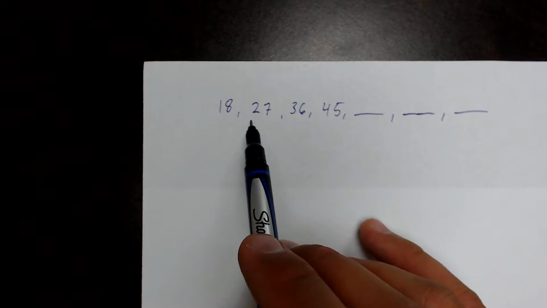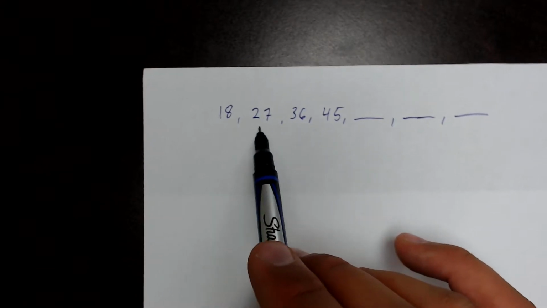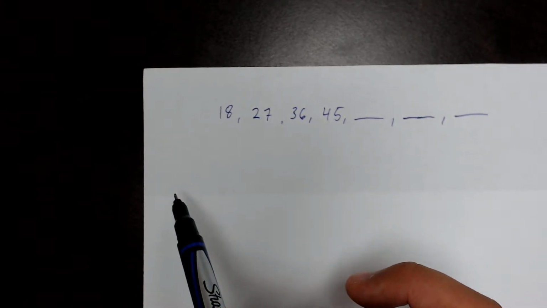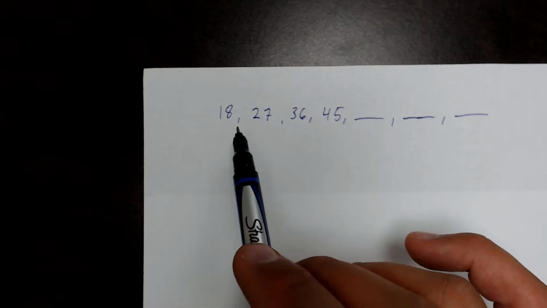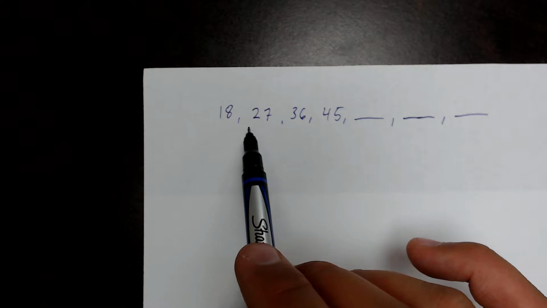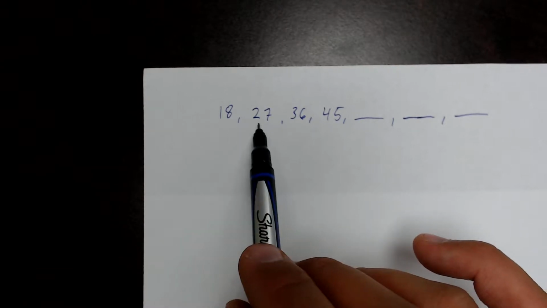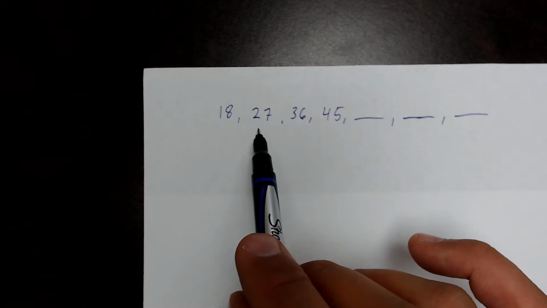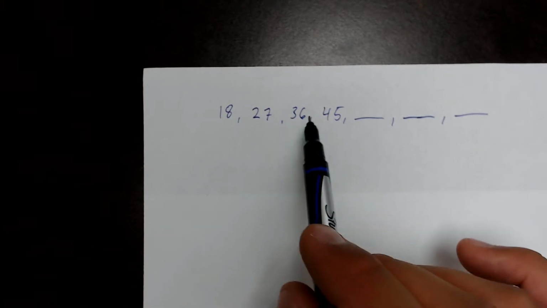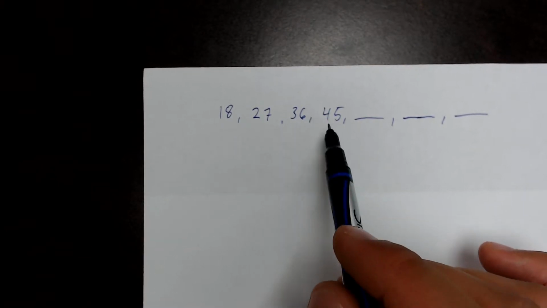Let's look at the first two numbers. How can we go from 18 to 27? So if it's a bigger number, I gotta multiply or add. I can't think of anything that would multiply 18 into 27, but I do know that if I add 9, I'll get 27. So let's test that rule. 18 plus 9 is 27. 27 plus 9 does equal 36, and 36 plus 9 equals 45.